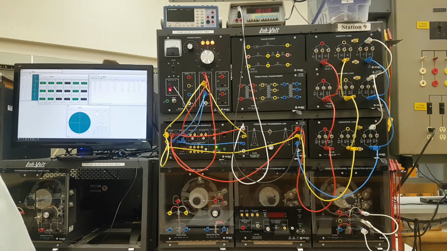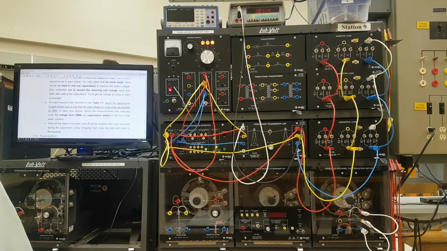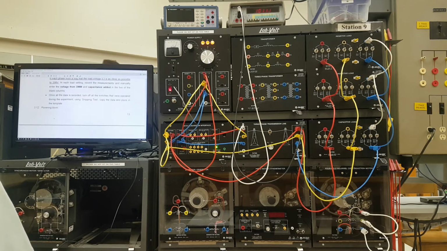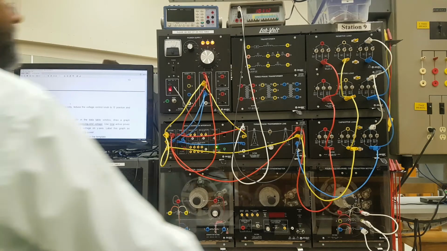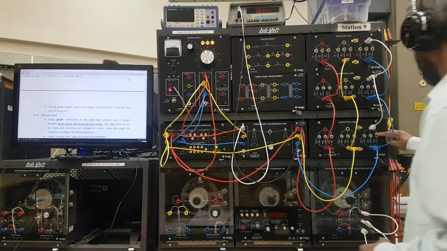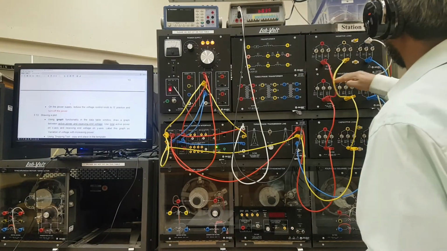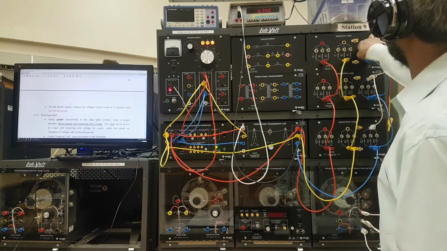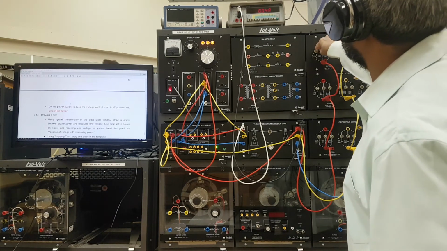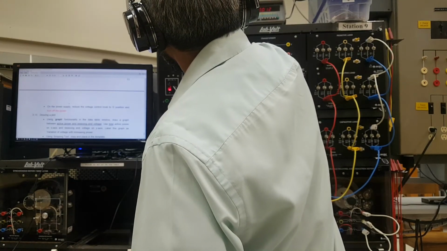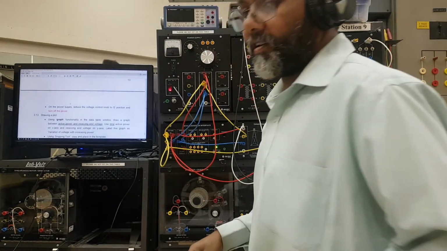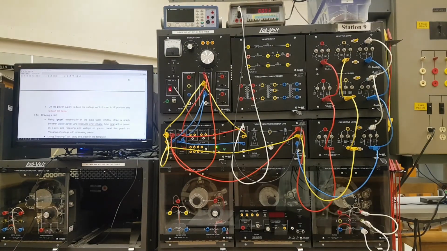So let me show you the results now, and then we'll discuss that one. What is the next step? Once it is done, powering down, and then plotting. So what's first in powering down? I'll just remove the load first, and then turn off the power.